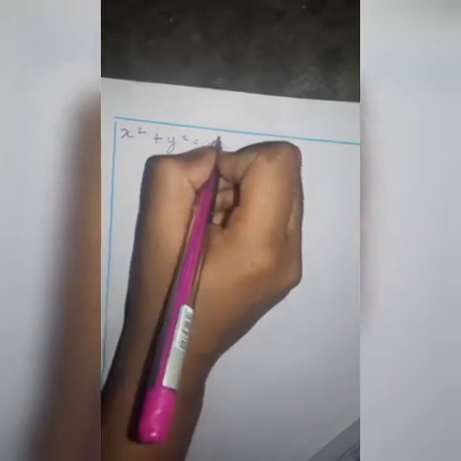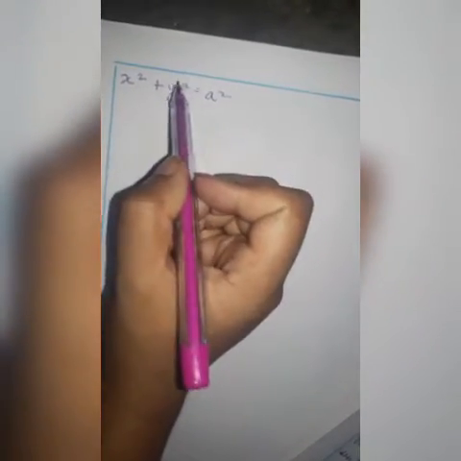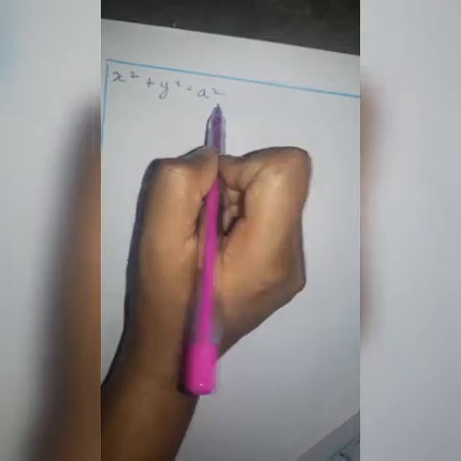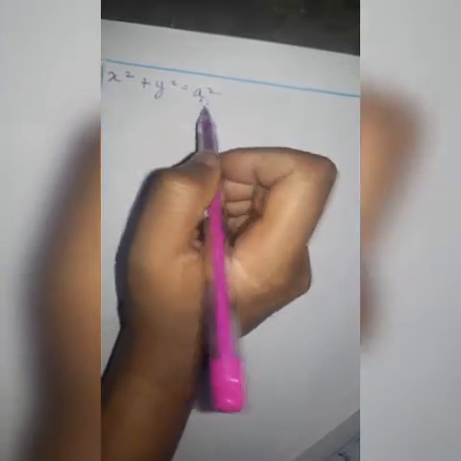So let us take the equation of circle, that is x square plus y square is equal to a square, where x and y are position coordinates at any point of the circle and a is the radius of the circle.